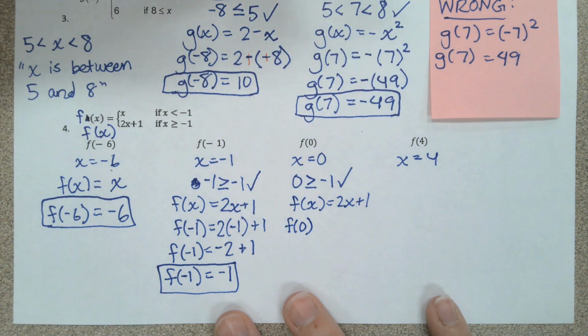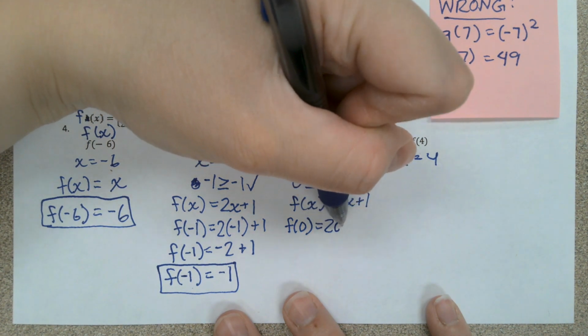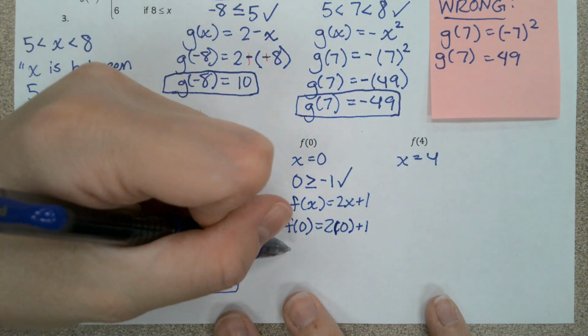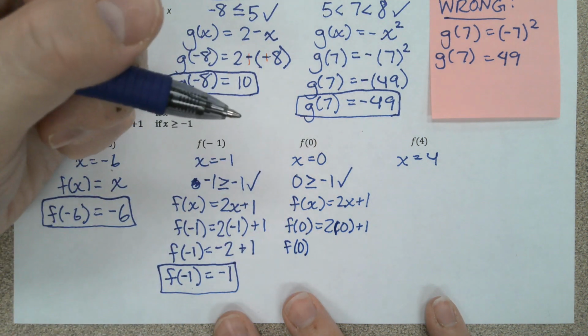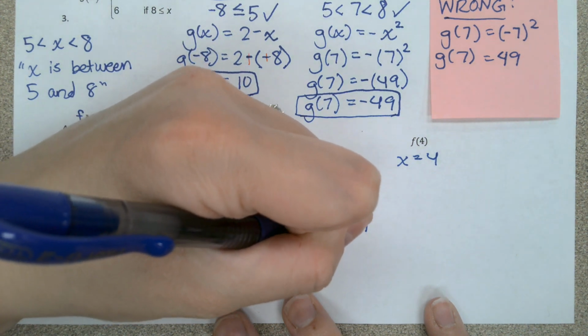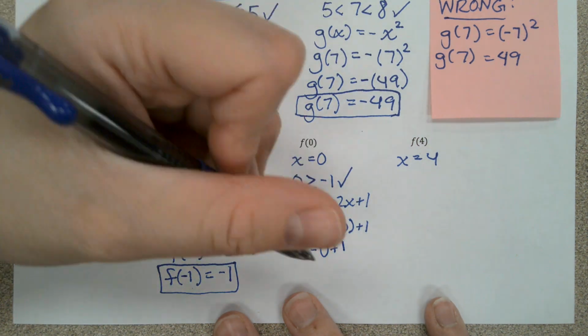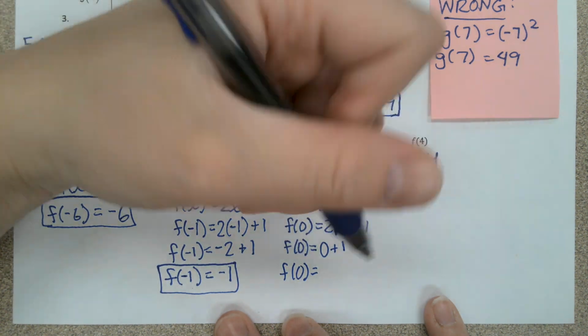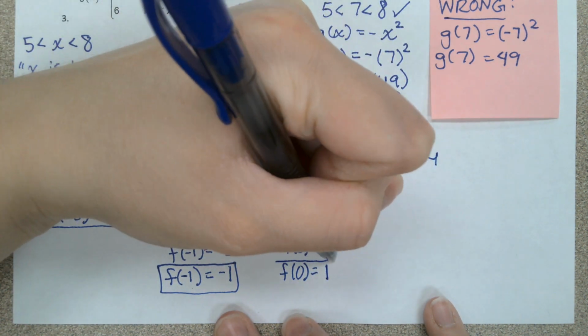F of 0 equals 2 times 0 plus 1. F of 0 equals 2 times 0 is 0, plus 1. Finally, f of 0 equals 0 plus 1 is 1.